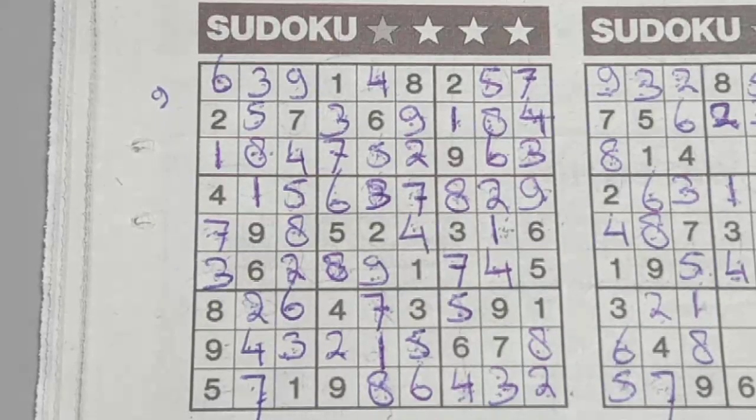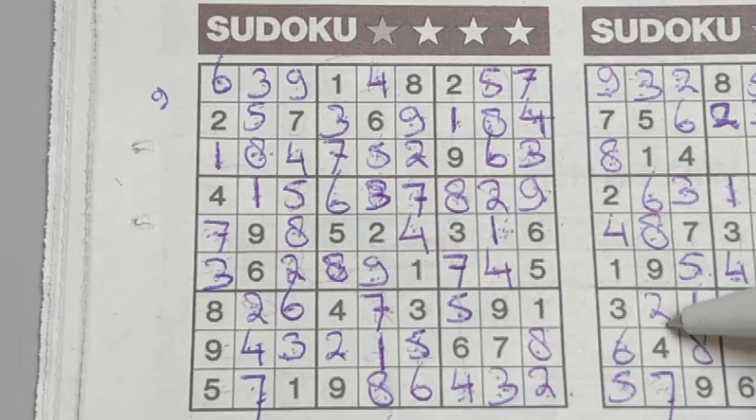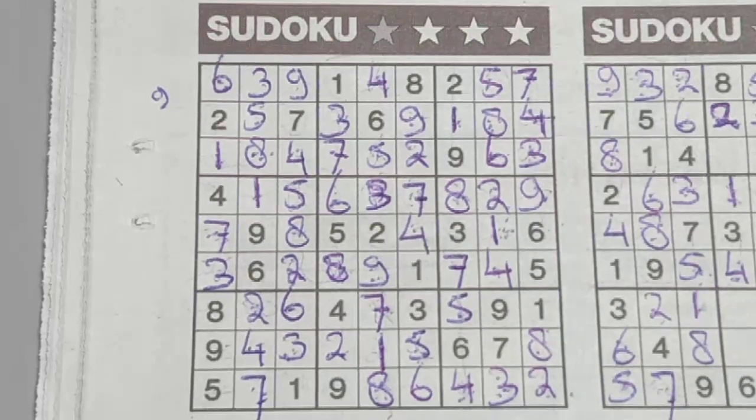2 numbers left in the last column for the numbers 8 and 5. We have an 8 here, no 8 there. 8 should be here, and the 5 goes there.